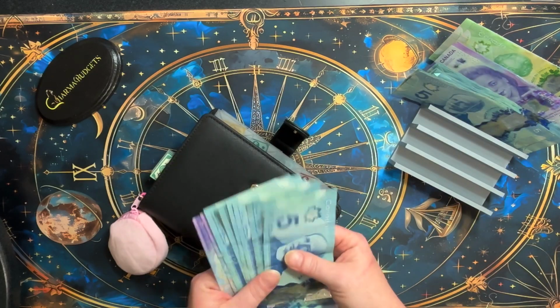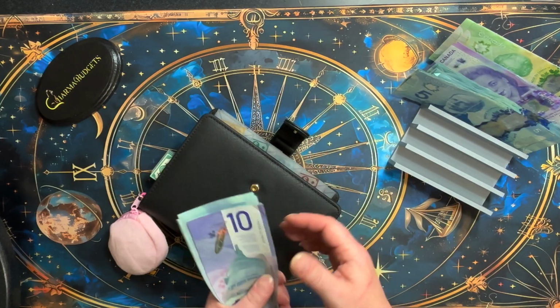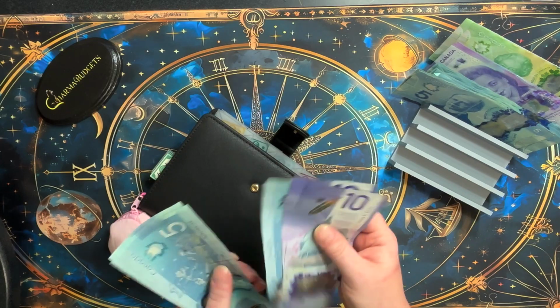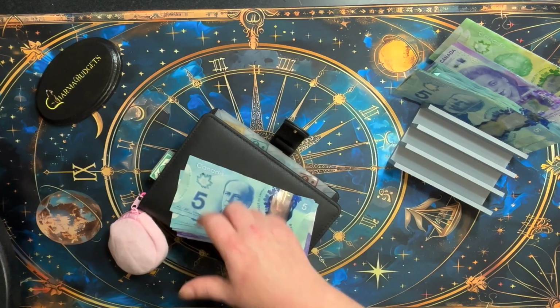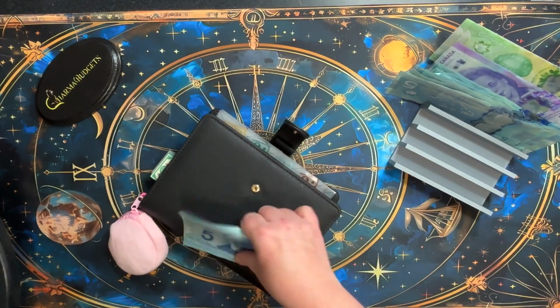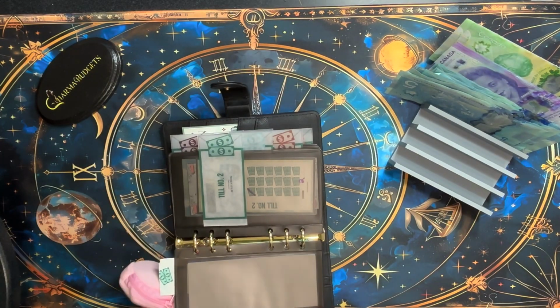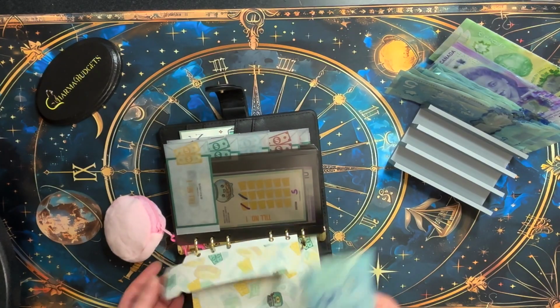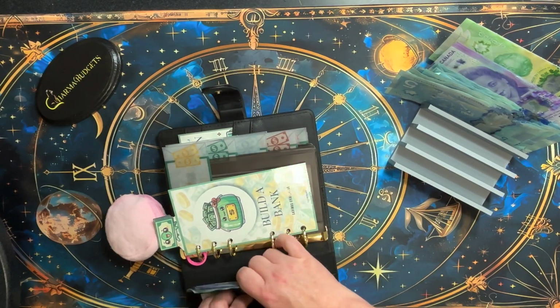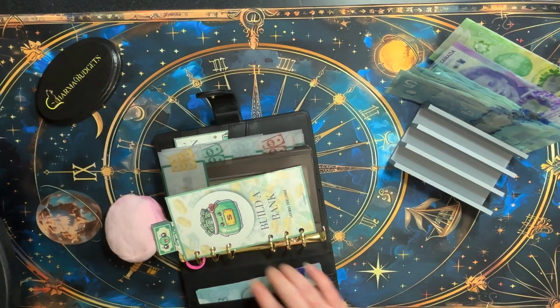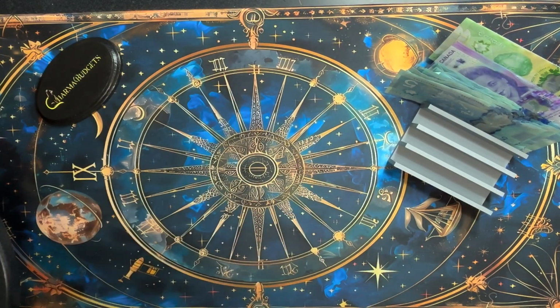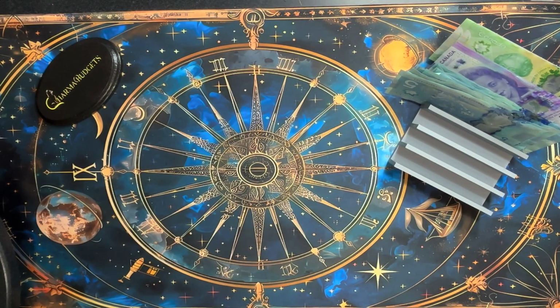Let's just check that. 10, 20, 25, 30, 35. Oh my gosh, I'm not sure what happened there. But anyways, we got our 35 here. There we go. So Build-A-Bank is set to go.